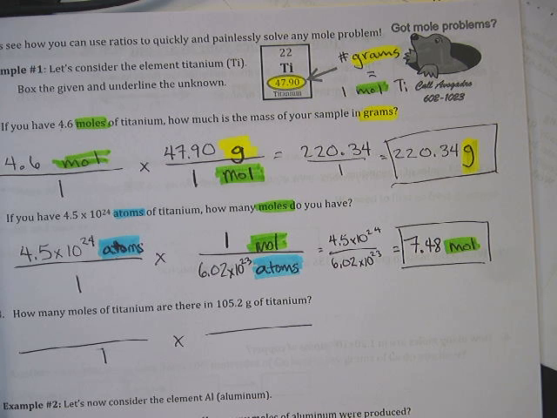The number they give you is always going to be here. Well, let's do one piece at a time. 105.2. What color is green?